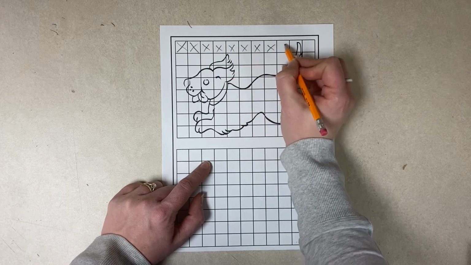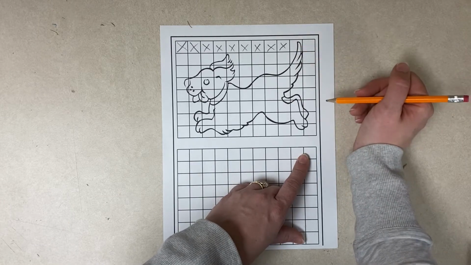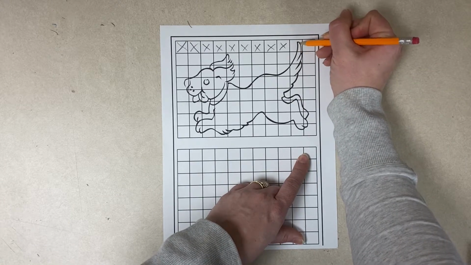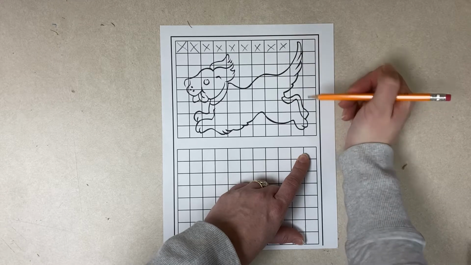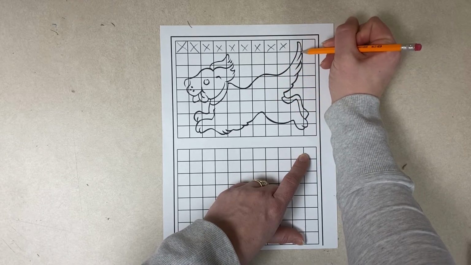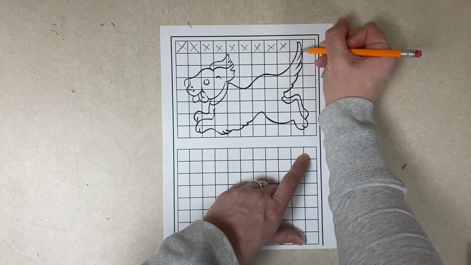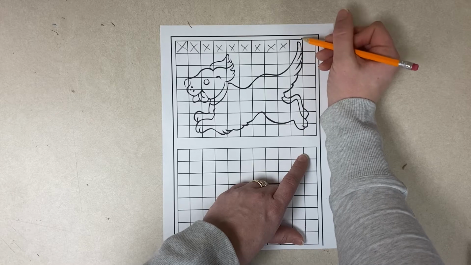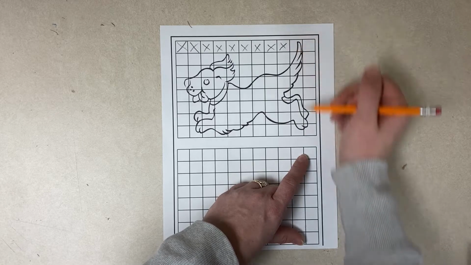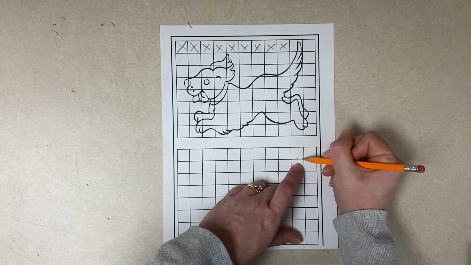So I get to the first one. It looks like the second one from the right has the little bit of this tail. So I'm looking at the shape of the tail. I'm not trying to make a tail. I'm just trying to make the shape of this in here and looking at the location. It's not quite to the edge, but it's close. It looks like the other piece here is close to the middle, but not quite. So I like to do tiny little tick marks like this.